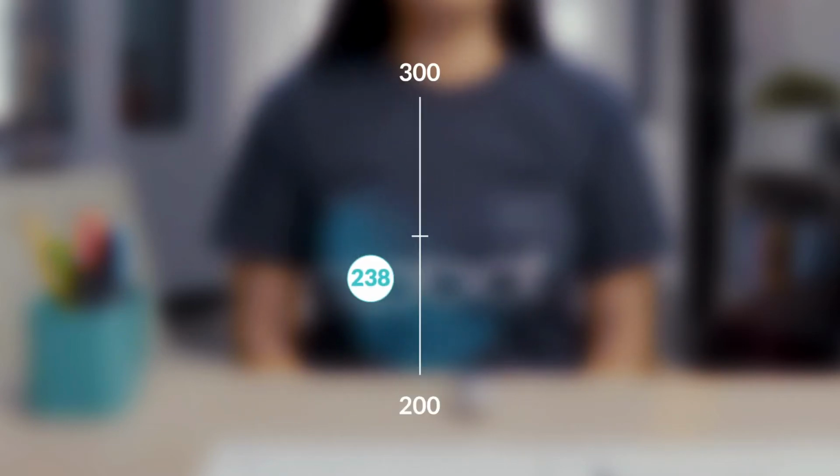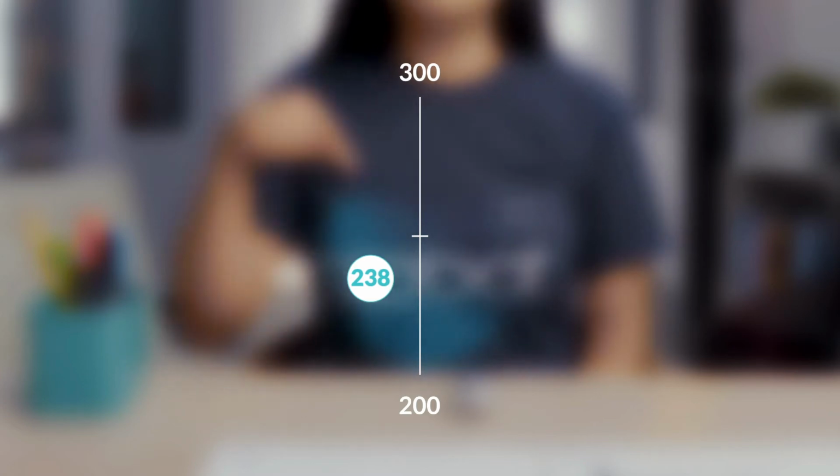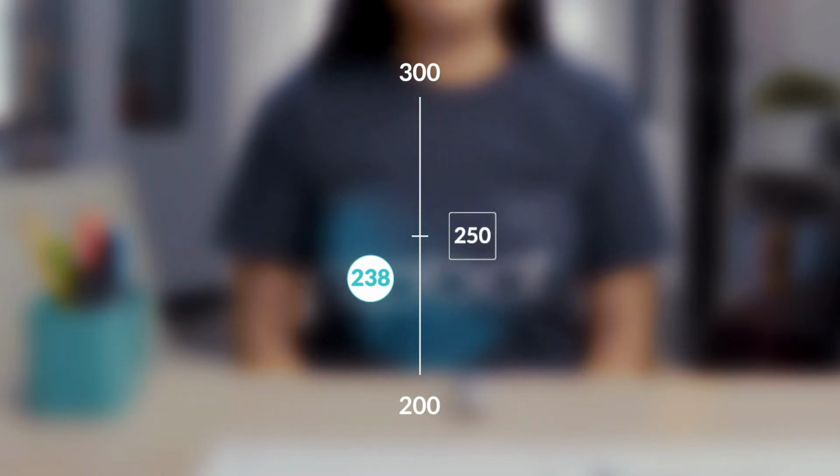We can use a similar process for rounding numbers to the nearest 100. Here, the number is 238. This time, I will count by hundreds, 100, 200, 300, to know the number 238 is between 200 and 300. Next, I find the number in the middle of 200 and 300 to determine if I should round up or down. 250 is the number in the middle. Since 238 is less than 250, I will round down to 200.